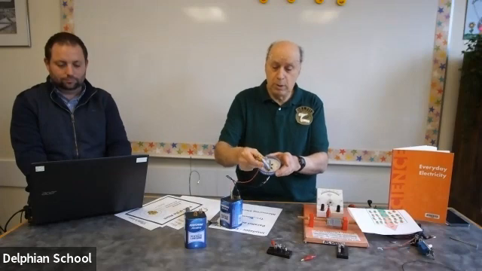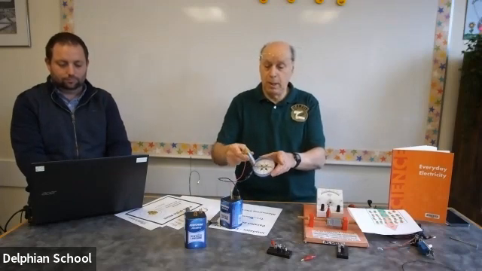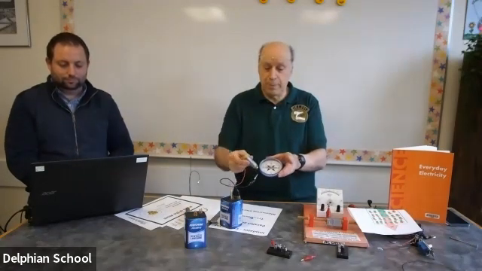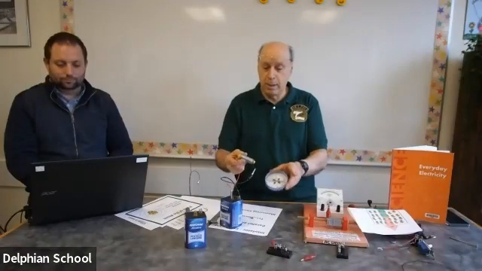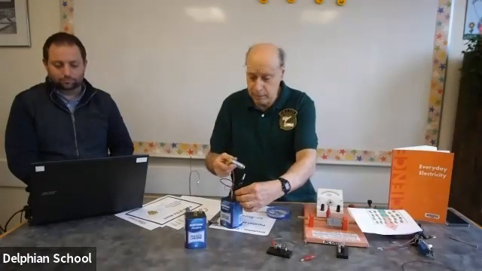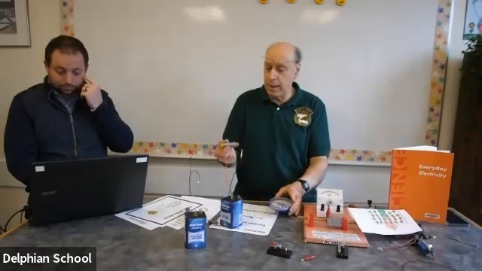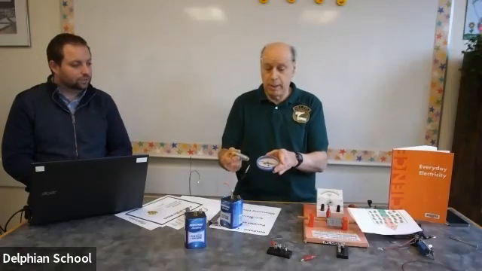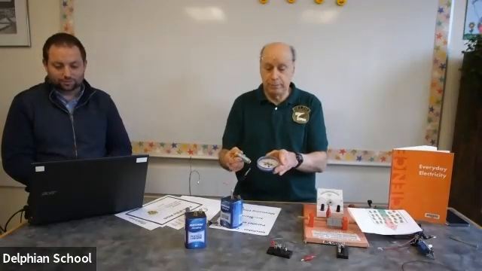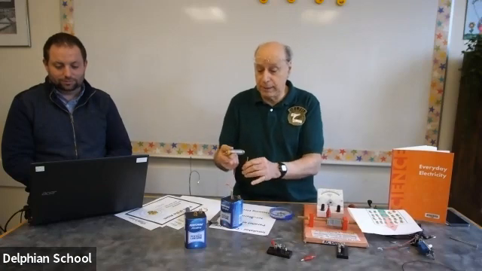Now can you see? It's lining things up and attracting, but if I disconnect it, it's not a magnet anymore. It's only a magnet when electricity runs through it, and this is called an electromagnet.